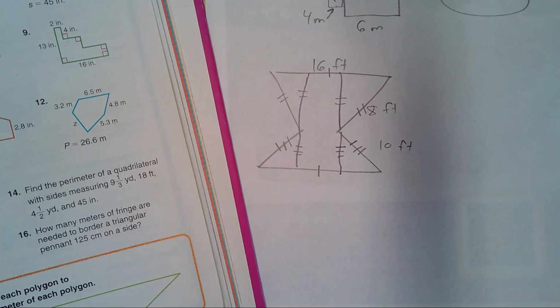Do you do the one in the middle? Yeah, I can do that. What did you get? You know that those ones going up, it's not 8, it's 18. So 18.